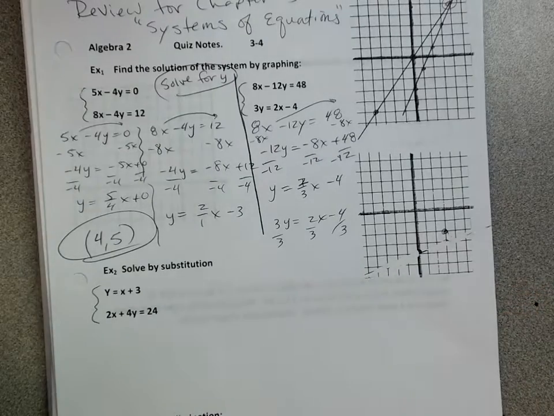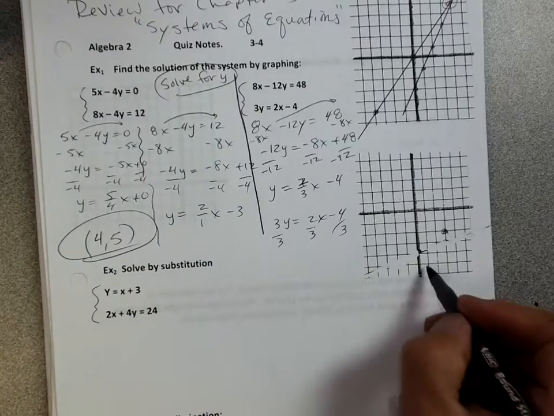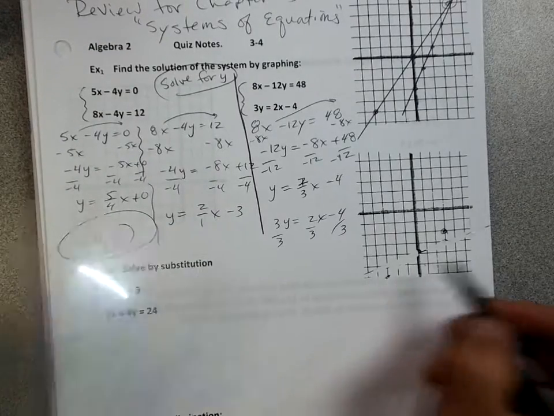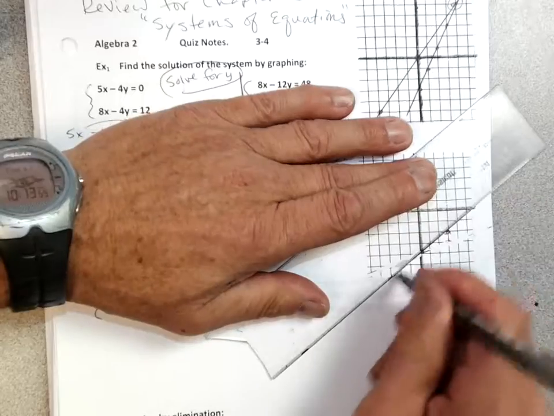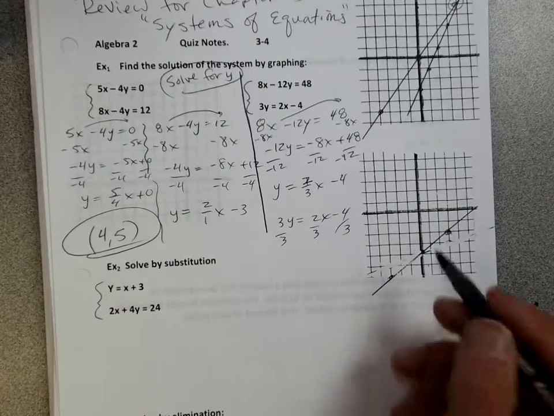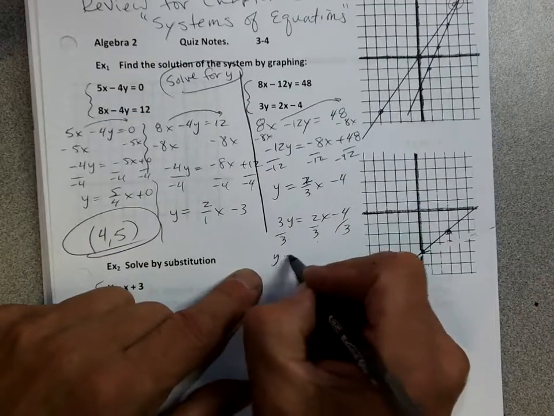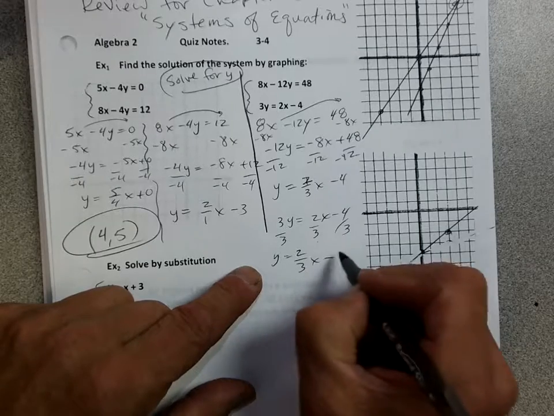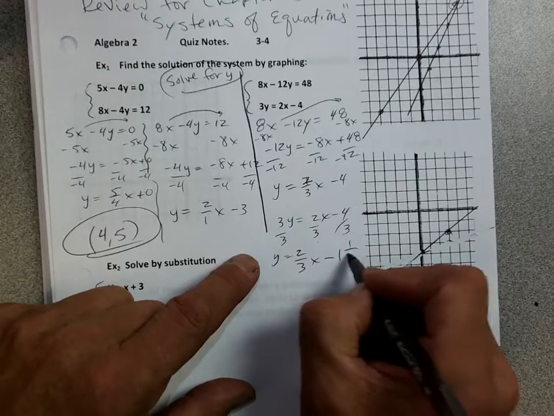Sorry about that, you guys. I was wrong. Down 2/3. It goes more like this, doesn't it? There we go. And then this is y equals 2/3 x minus 1 1/3.